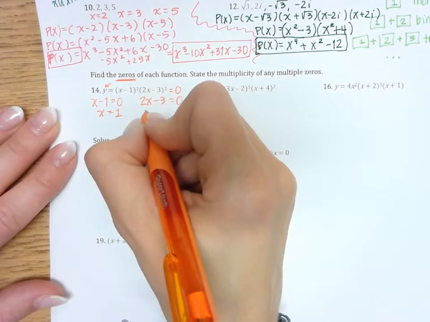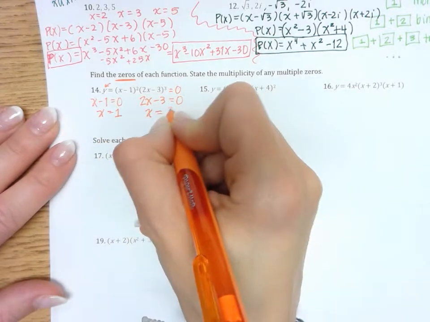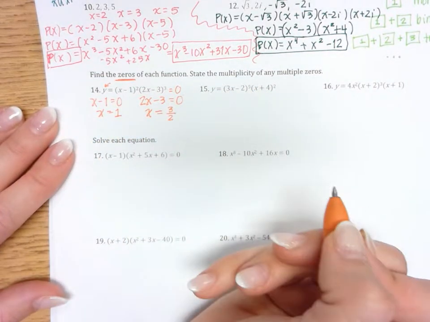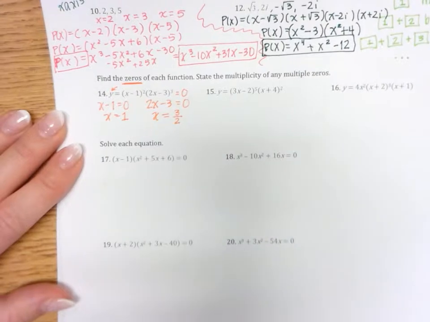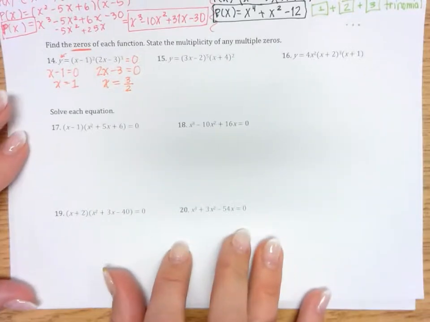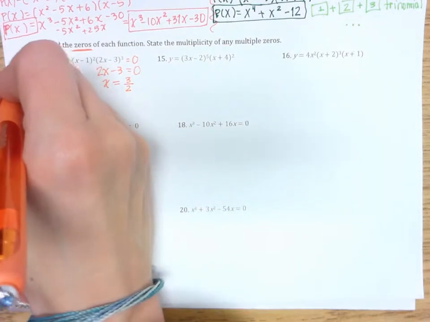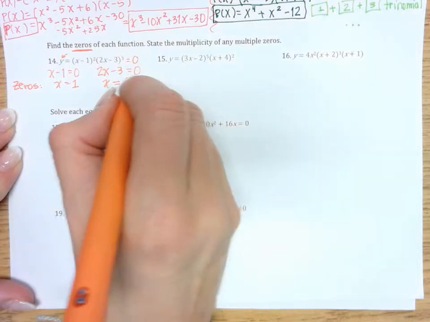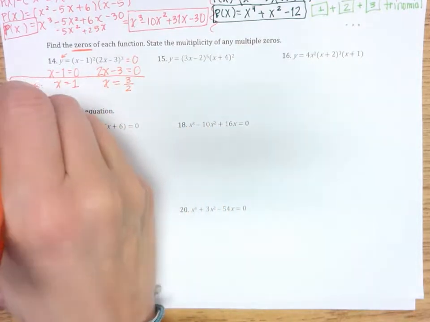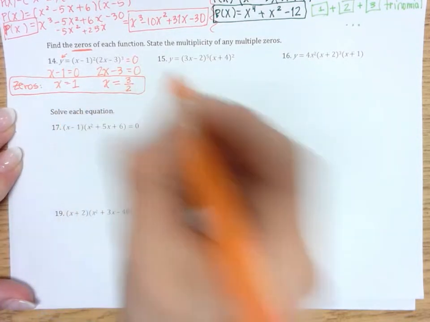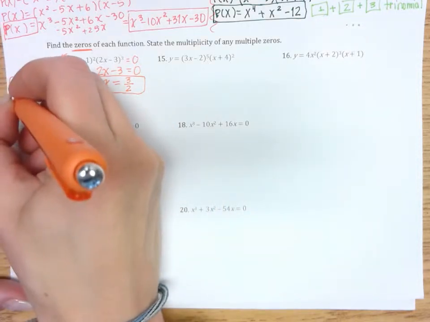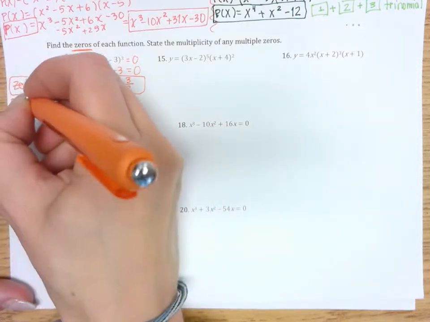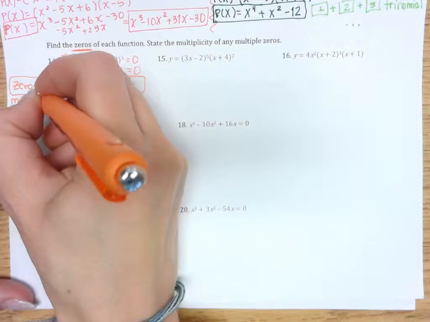It's 1. And then over here, I'm going to add 3, divide by 2. Do not be overly confident. The number of people that put 2/3 is astounding. Okay, write it down. Don't be overly confident. Those are my zeros. So let's even label, because you guys don't write down notes on your work, and then you go and look at it, and you don't know how to use work to help you study or to help you figure out how to do something else. Multiplicity.